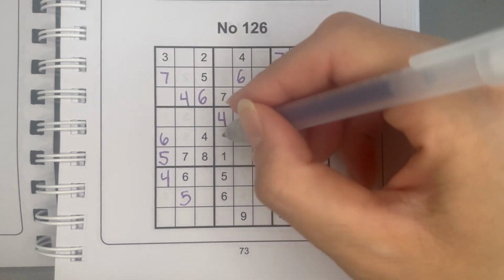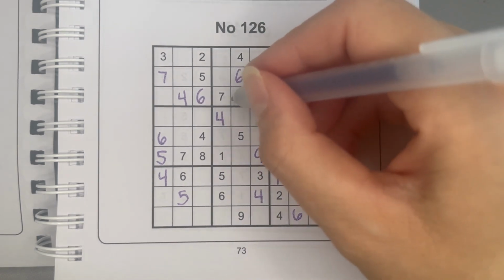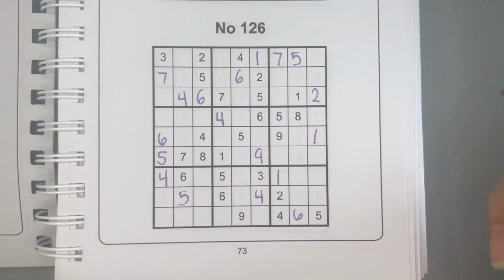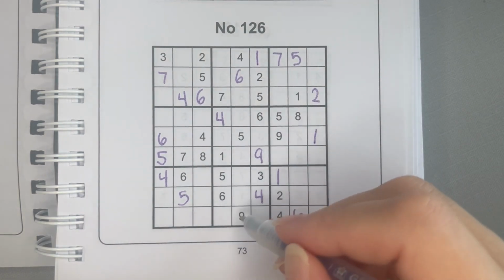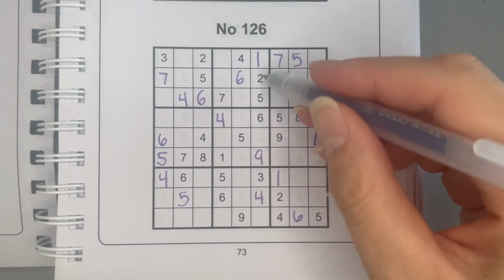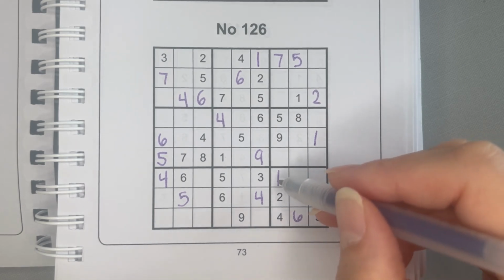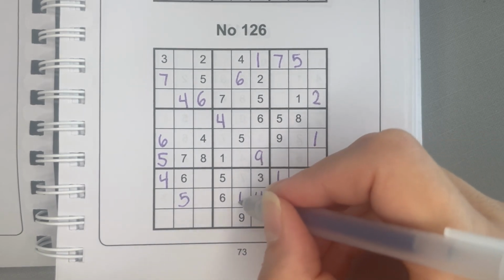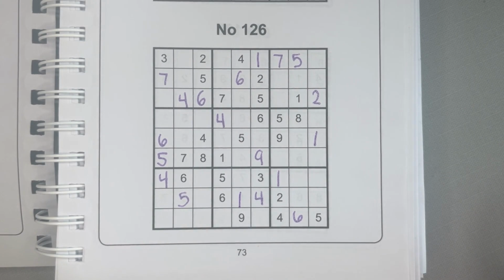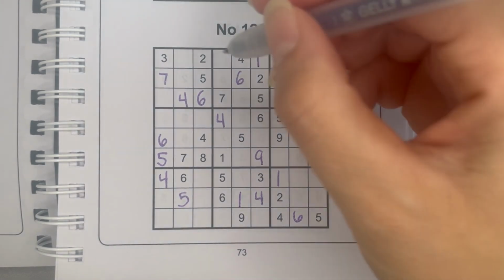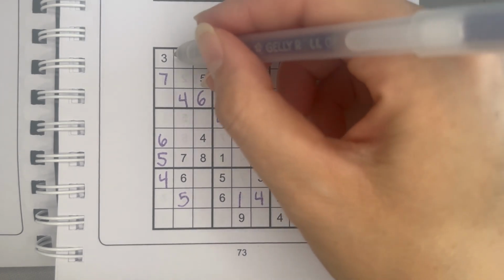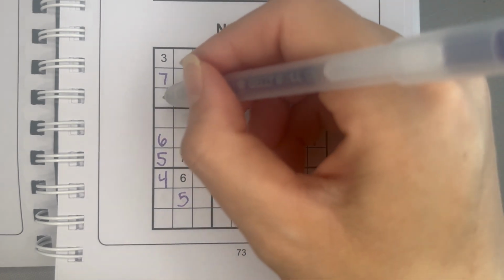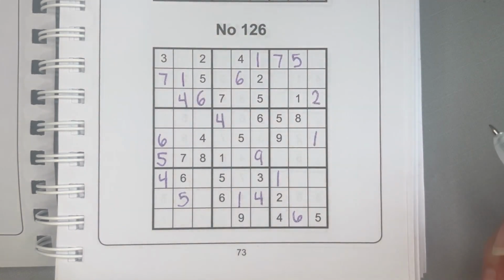Up here, there's a 1 in this column, and a 1 in this row. So there's my 1. Down here, there's a 1 in this column, and a 1 in this column, and a 1 in this row. So there's my 1. Over here, there's a 1 in this row, and a 1 in this row. So here's my 1.